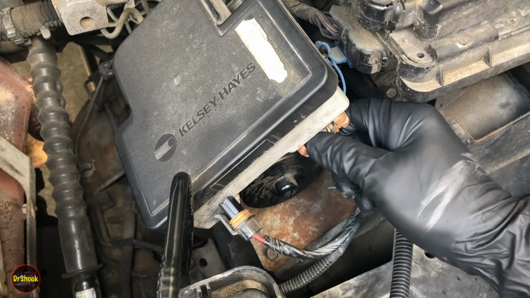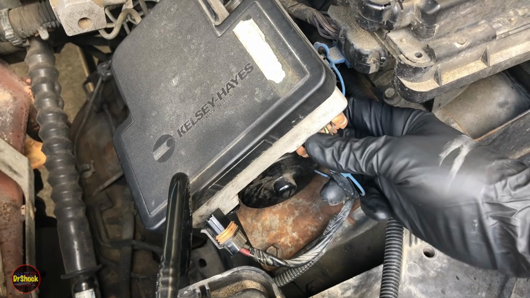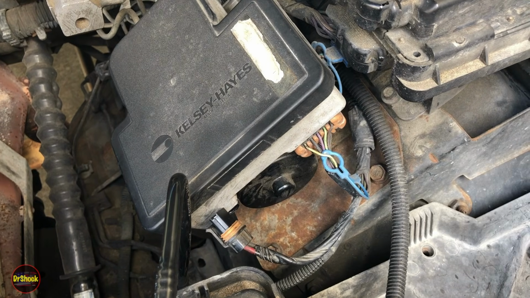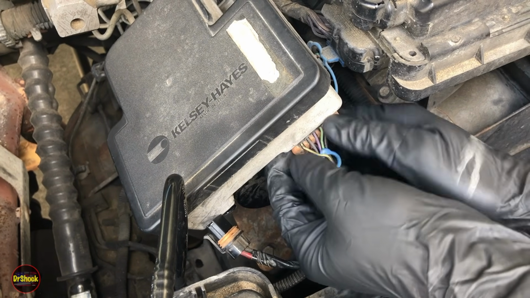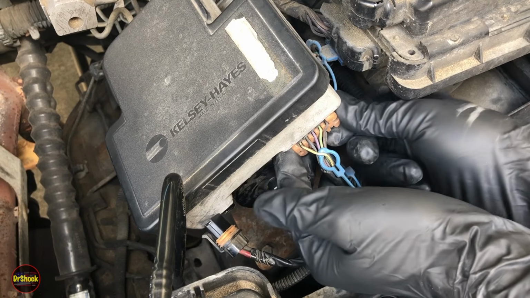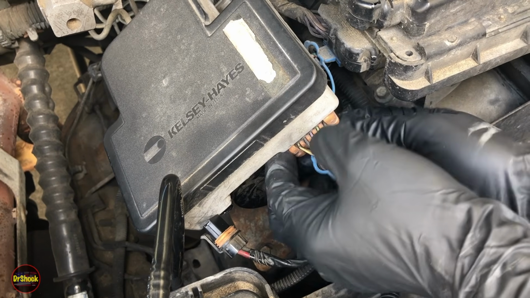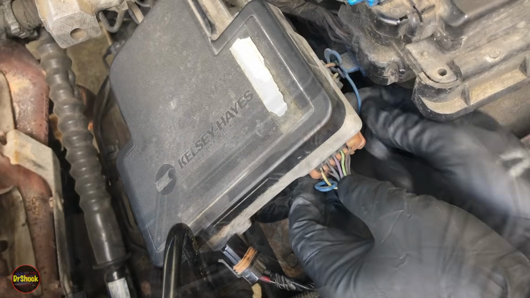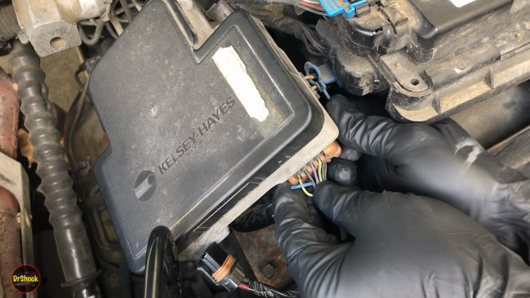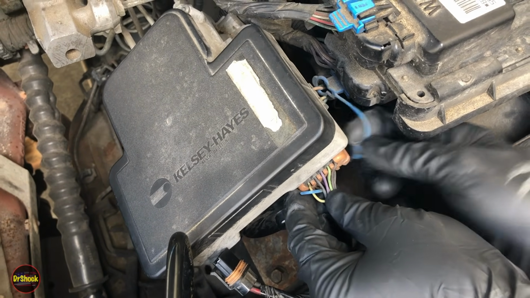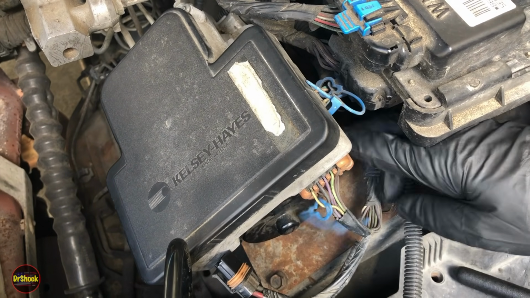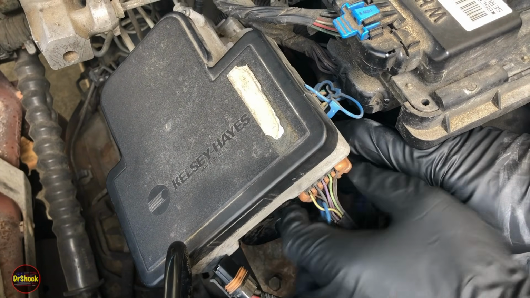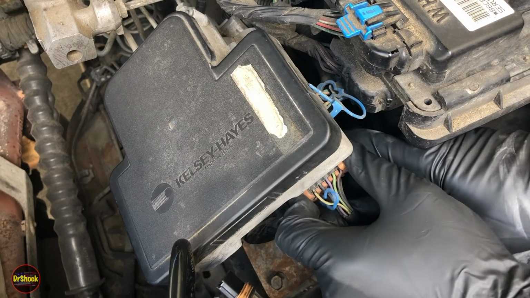And this guy's going to be on there really tight if he has never been off. I'll tell you that right now. Try as much as you can to pull by the connector and not the wiring. What I'm going to do is go ahead and pull the retaining guy out of this one just to get it out of the way so that I can get my finger up under here and work this guy off.